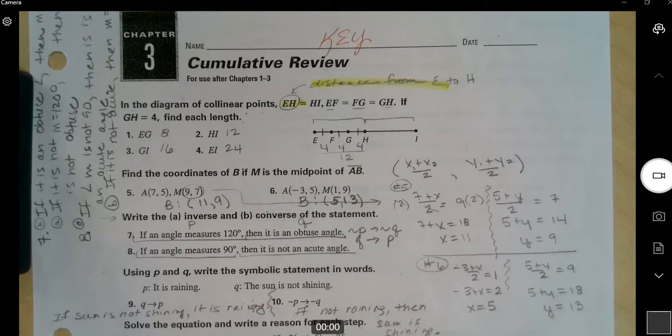Number 1, the length of EG is 8. Number 2, HI is 12. 3, GI is 16. 4, EI is 24. 5 and 6, I'm just calculating the midpoints. Pay attention over here, this is where I put my work. If this is my endpoint and that's the midpoint, 7 plus some other x coordinate value, divided by 2, the average of 7 and this mystery number was 9. Here's the math on how to solve it.